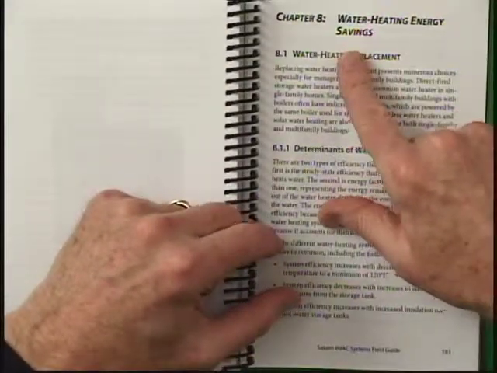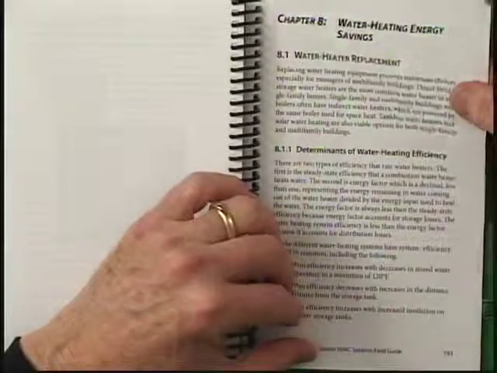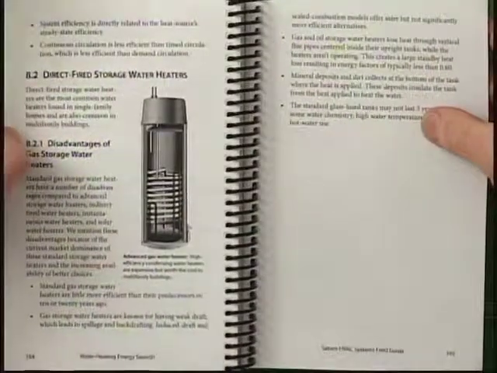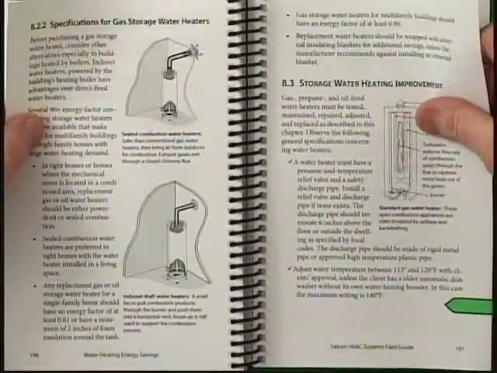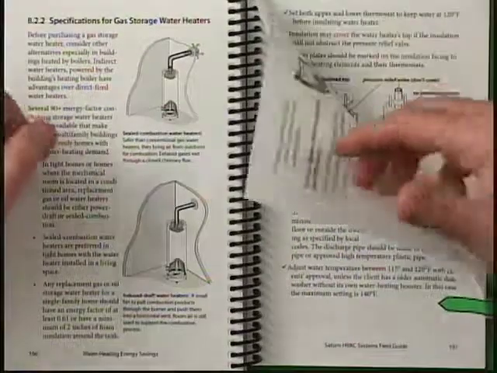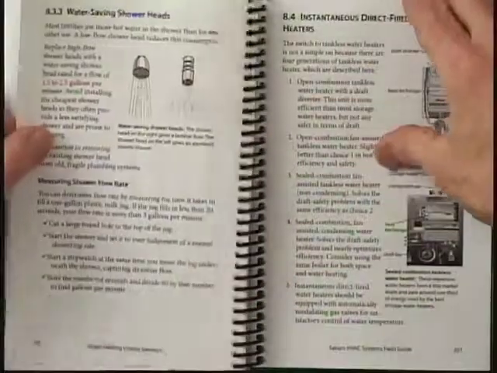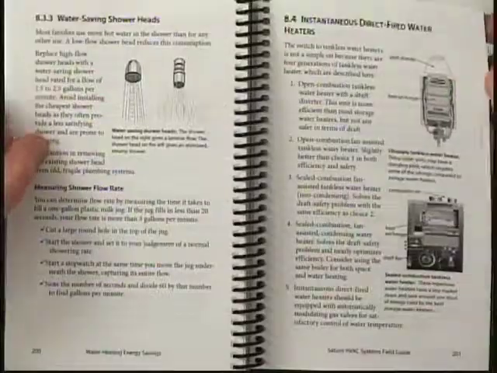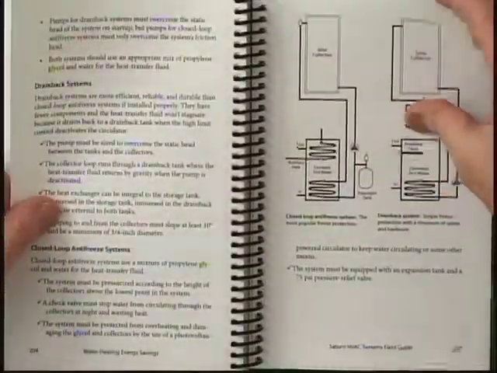Finally, we get to water heating energy savings, which is our last chapter, which talks about what determines water heating efficiency, how it's measured, what the efficiency is of various types of water heating systems and the water heaters themselves, and controls and insulating water heaters and instantaneous water heaters, solar water heating.